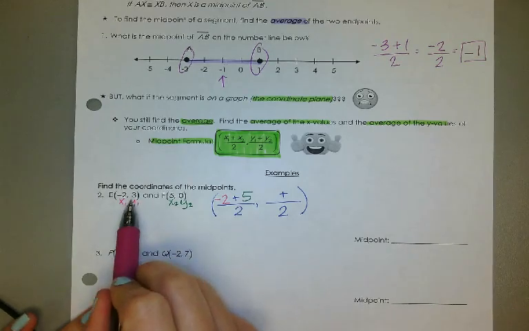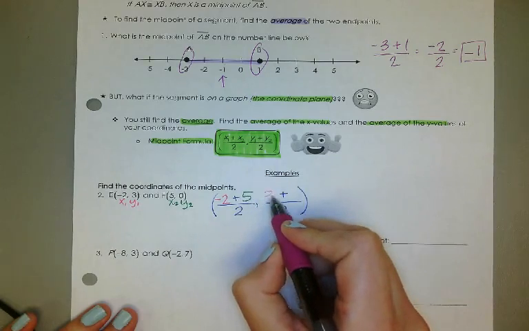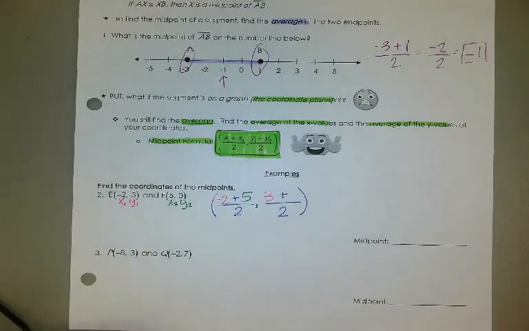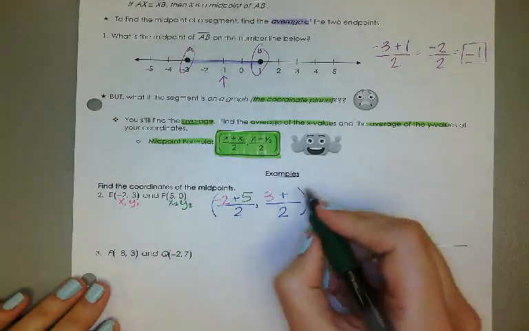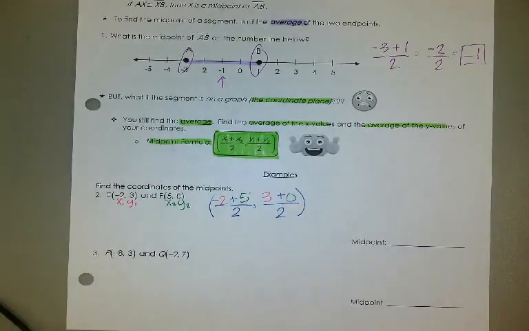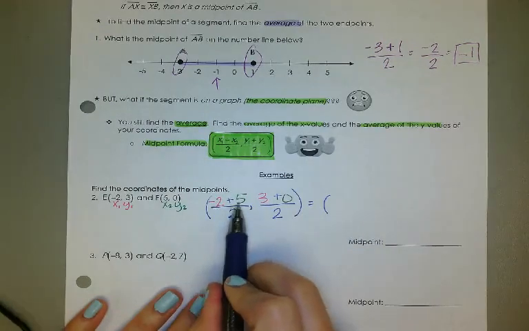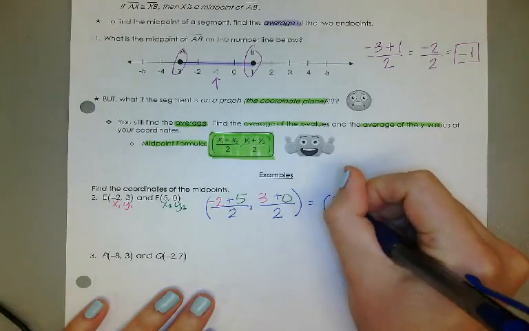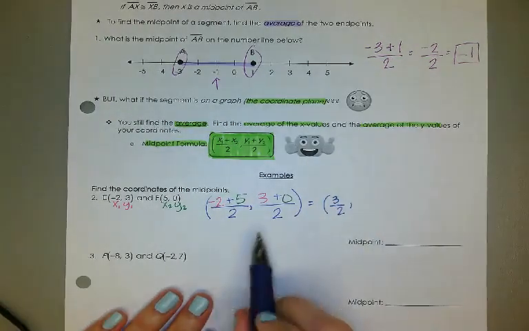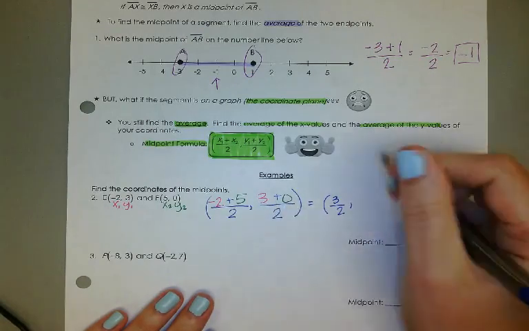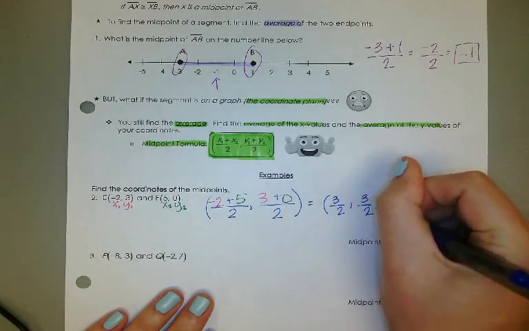The first y value we have in point E is 3, and the second y value we have from point F is 0. So now if I average those points, -2 plus 5 is 3 divided by 2, and 3 plus 0 is also 3 divided by 2.